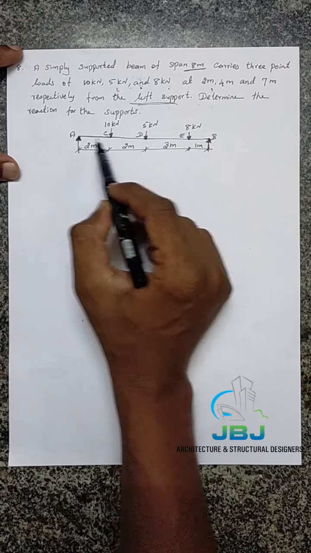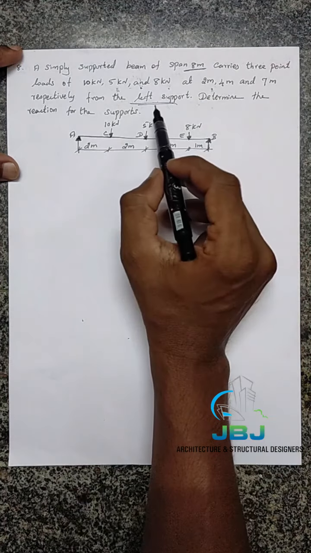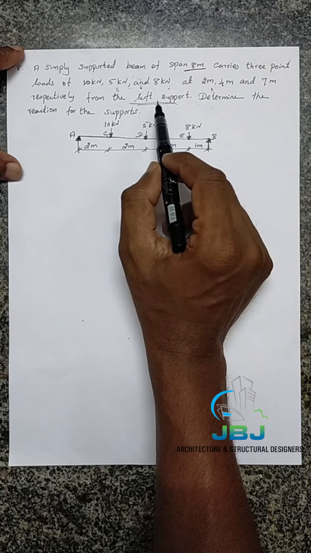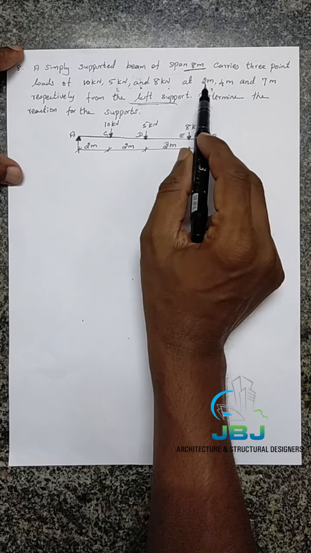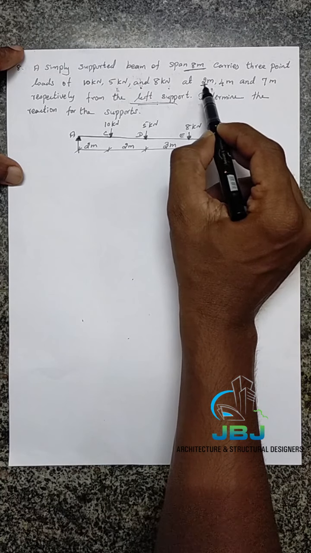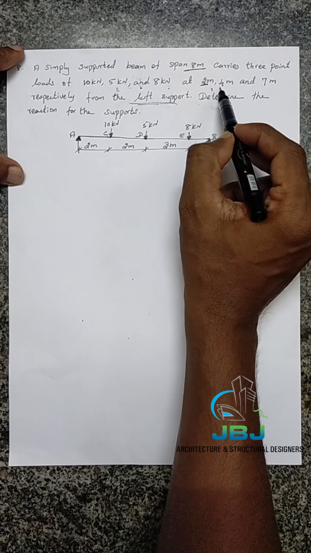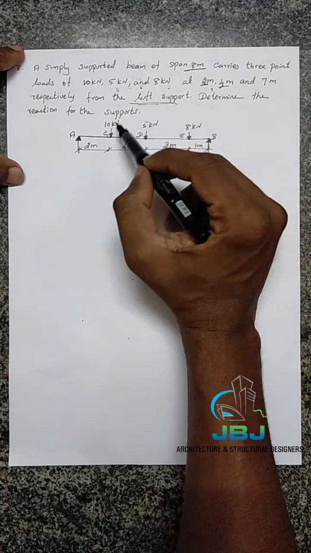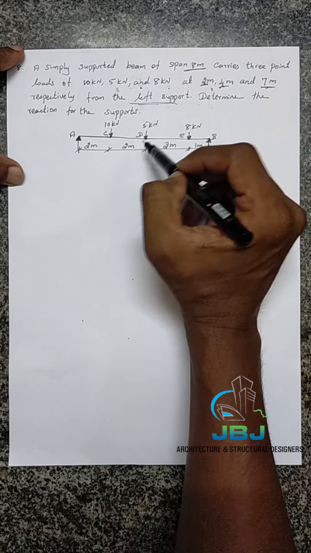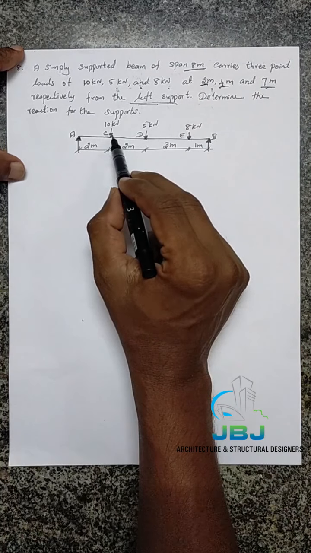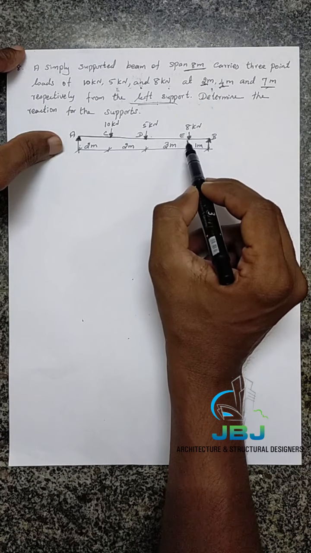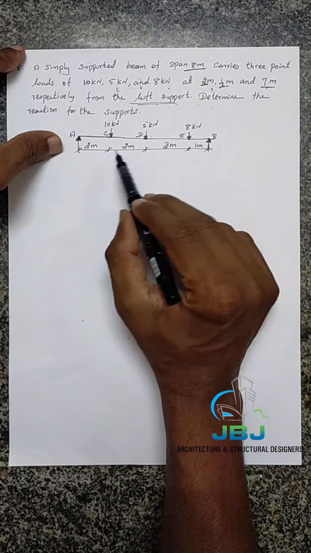Here's the left support, this is the right support. They mention clearly in this problem the forces are acting from the left support. How far from this left support? The first load is acting 2 meter away from the support. The second load is 4 meter from the left support. The third load is 7 meter from the left support. So 10 kN at 2 meter, 5 kN at 4 meter and 8 kN at 7 meter from the left support.